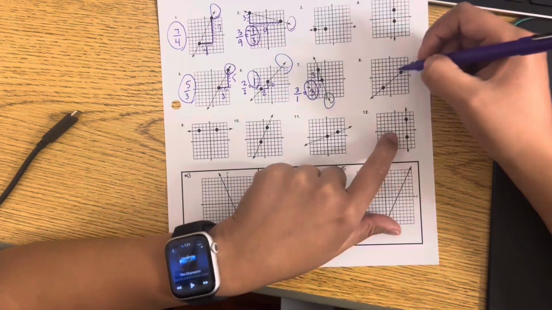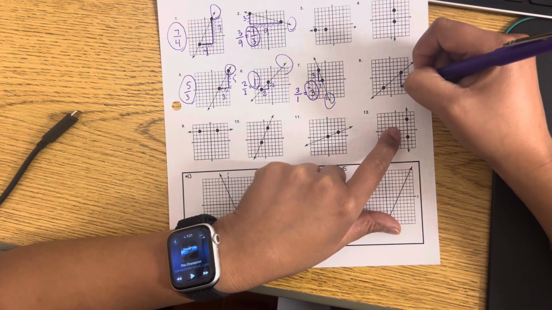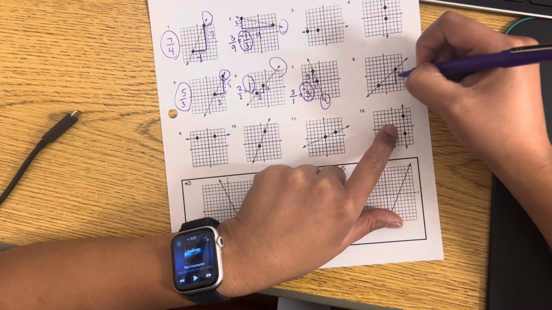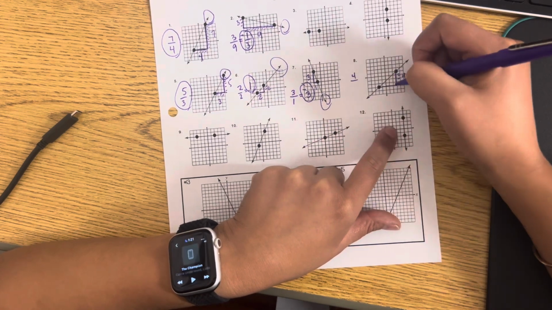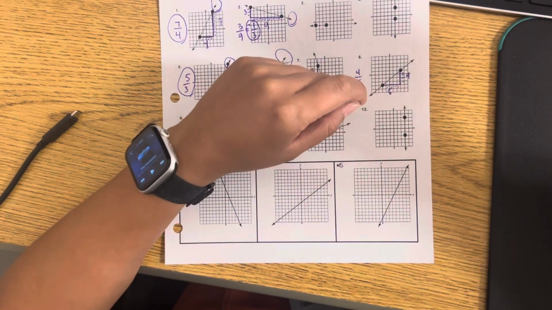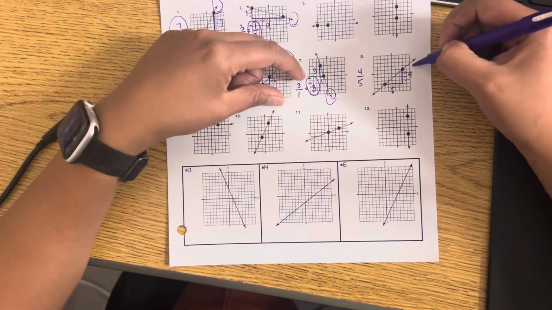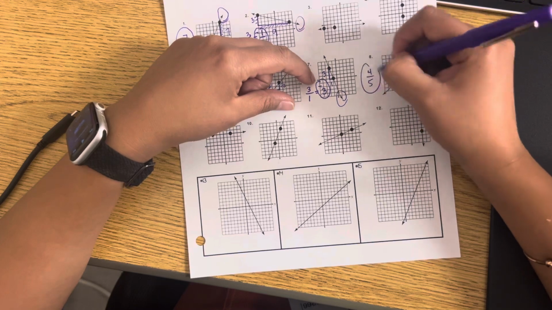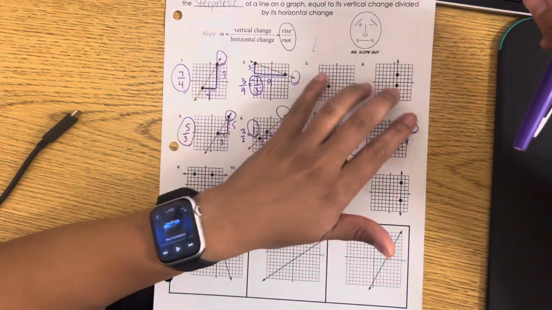Let's do one more regular, and then I'm going to go back to 3 and 4. Again, we do our rise, which in this case would be 4, and our run would be 5. 4 over 5 does not simplify past 4 over 5, but the right arrow is pointed upward, and that makes it positive. Now going back to number 3 and 4.